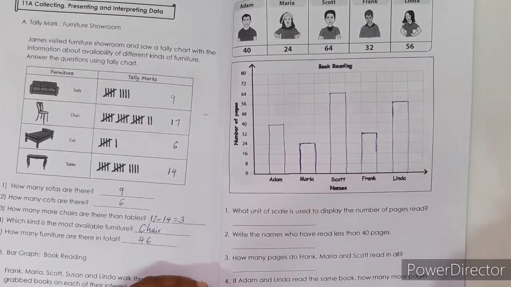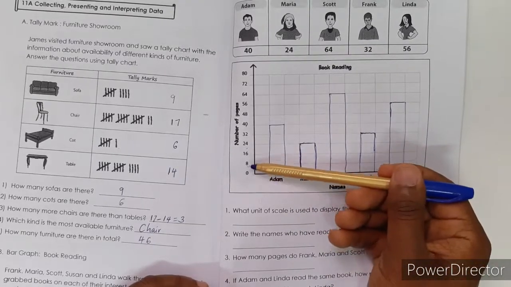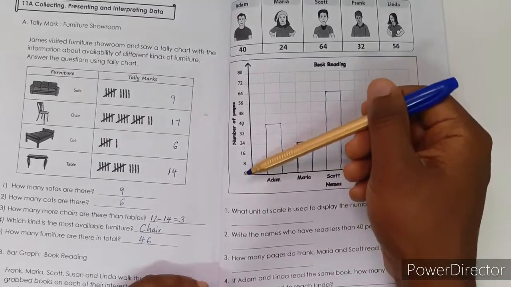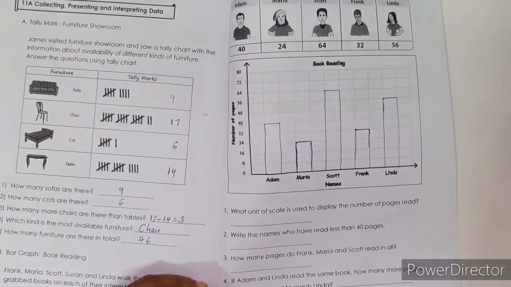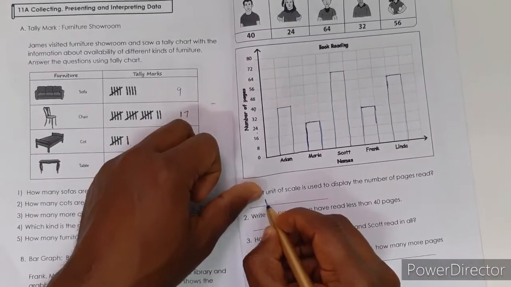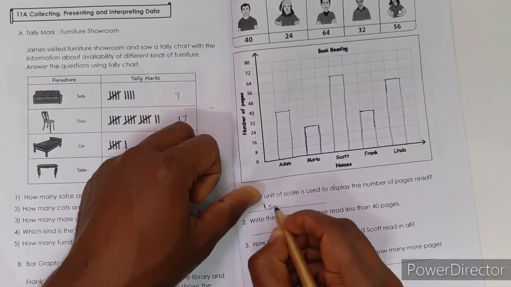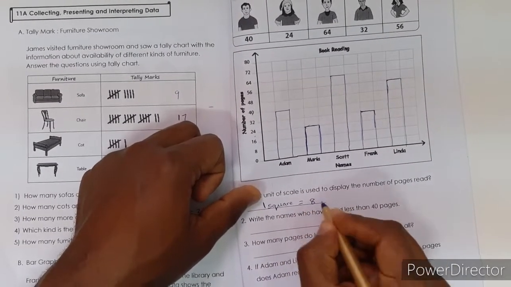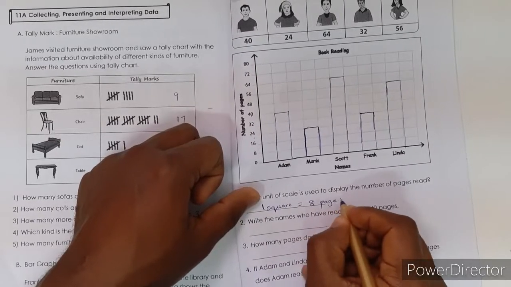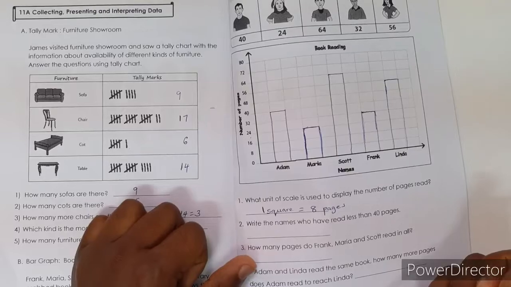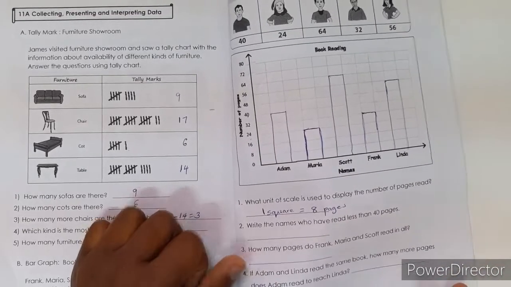So one box means what? You can see the difference between one to the other one is 8. So from 0 to 8, 8 to 16. The difference of all these will be 8 as you move upward. So the unit of scale will be 1 square represents, or equals to, 8 pages. So except that question, I believe the rest of the questions are going to be easy for you to try to answer. So I will give that as homework.